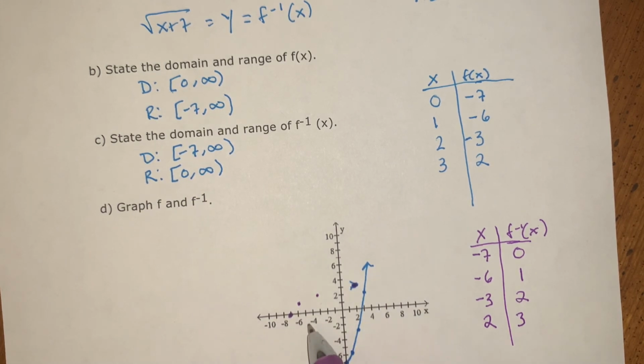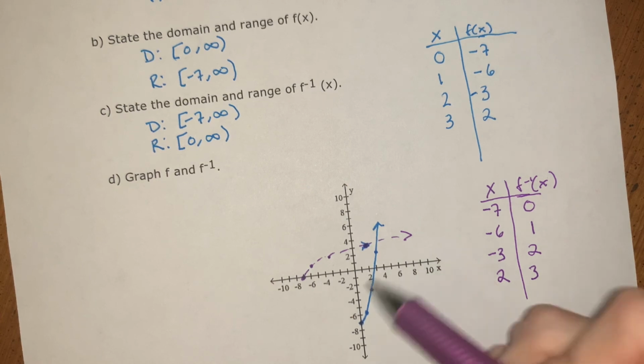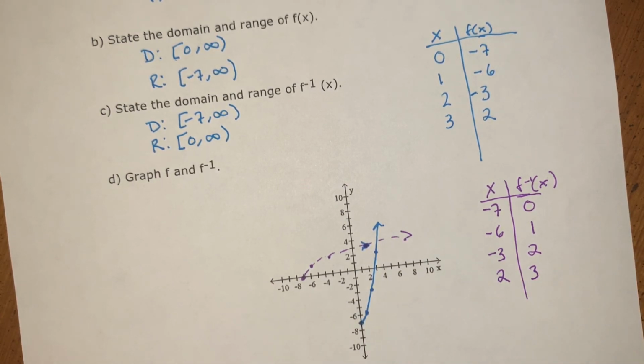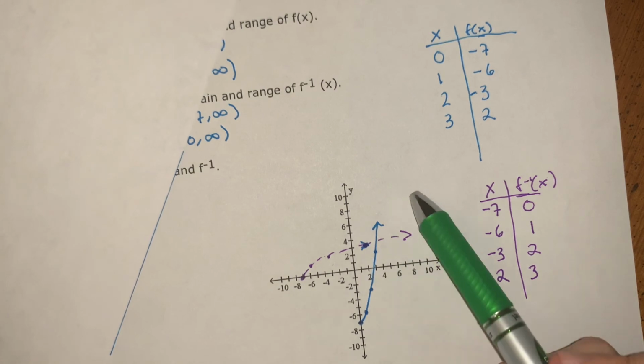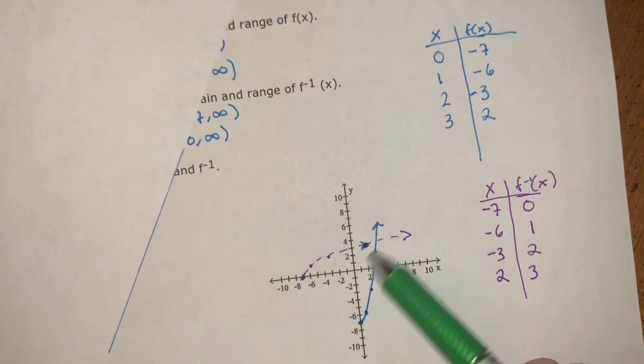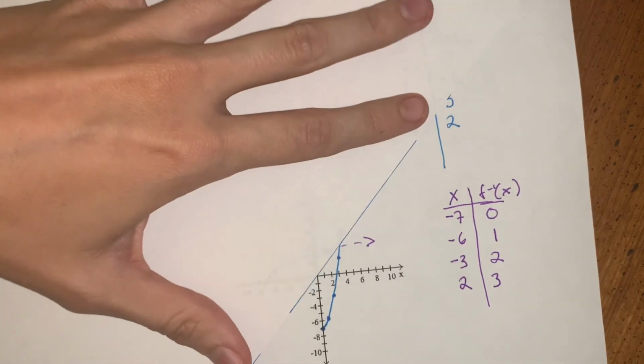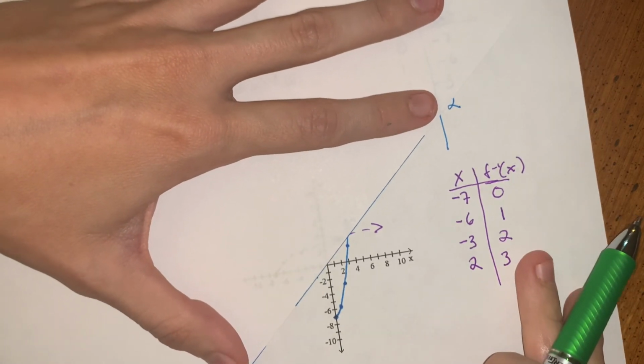So it's gonna look like, if we want to keep it as a dashed line, something like this, right? And that makes sense because it should be symmetric over the y equals x line. So remember, the y equals x line is just a line that divides the graph through the origin. So this is the y equals x line.